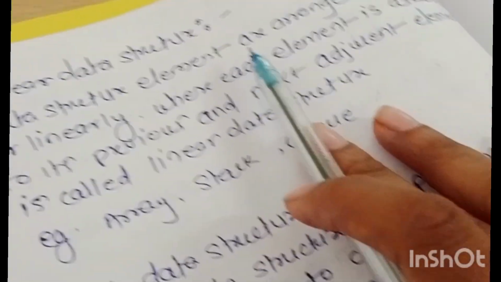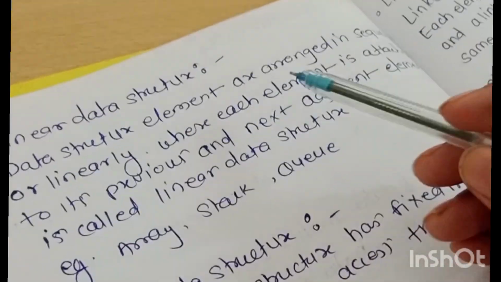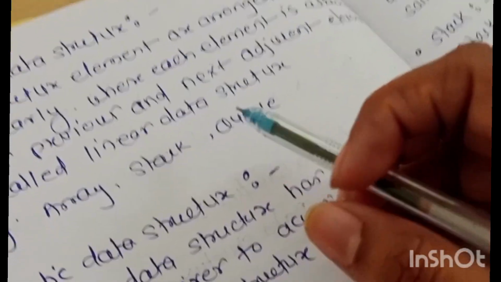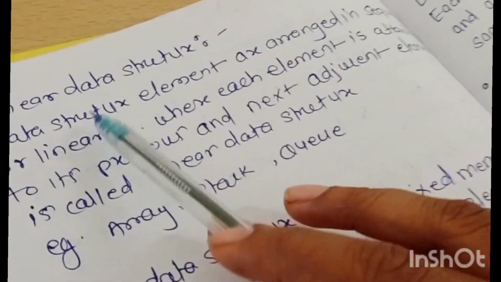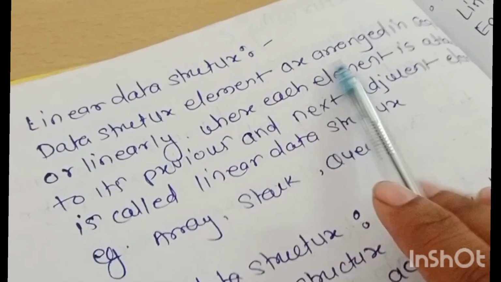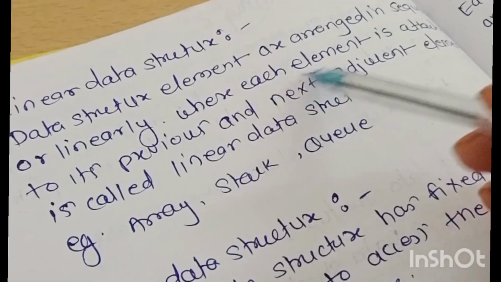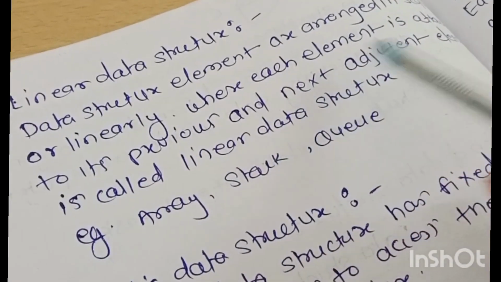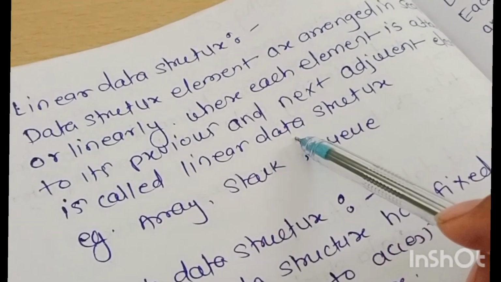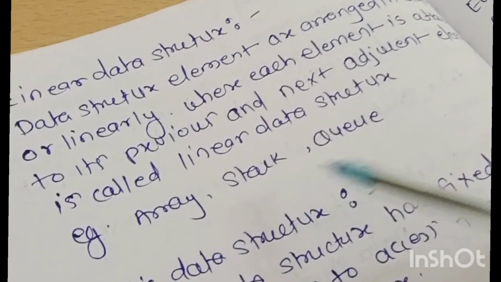Good morning, students. Let's see what we have. We see that all the data structures are learned in DSU. First is the linear data structure. A linear data structure is arranged in sequential order, where each element is attached to its previous and next adjacent element. Examples of linear data structures are array, stack, and queue.